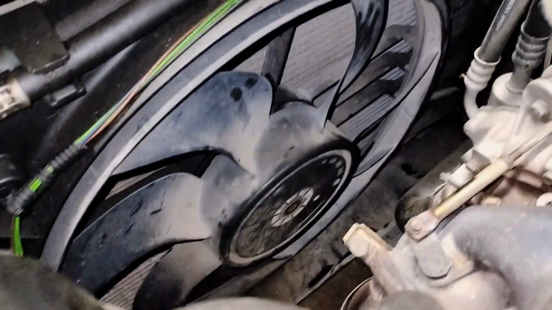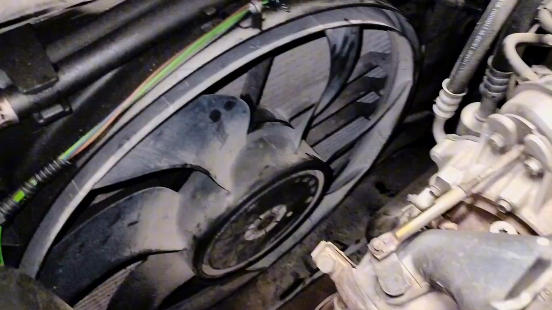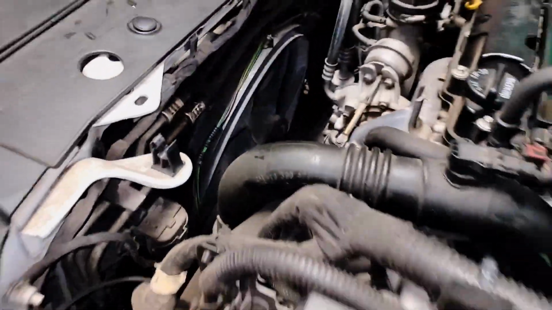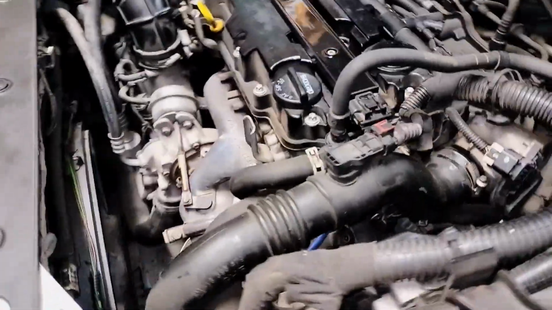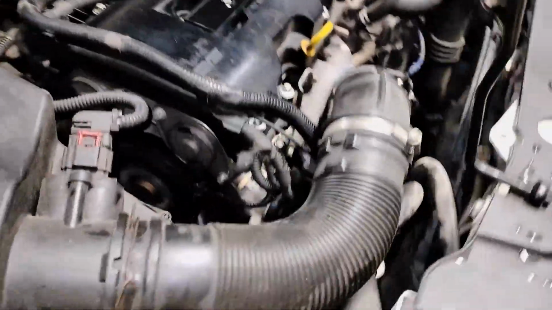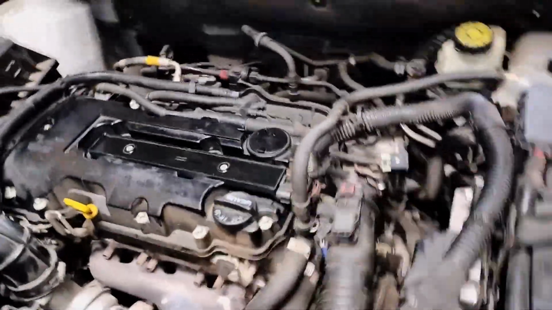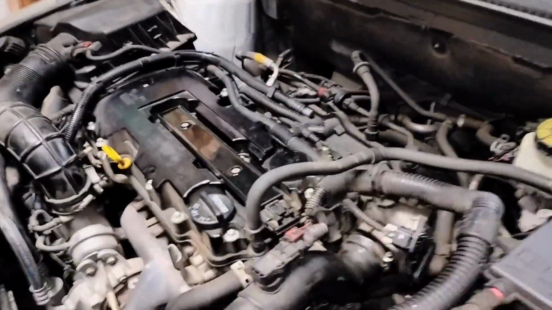You see the high fan has not even kicked on, not even the slow speed fan has kicked on. So what that means is that the system is working correctly. The thermostat that we just installed is working the way it should be. So that's what we want to see. Alright guys, so this is a complete repair for this particular problem on a 2014 Chevy Cruze.